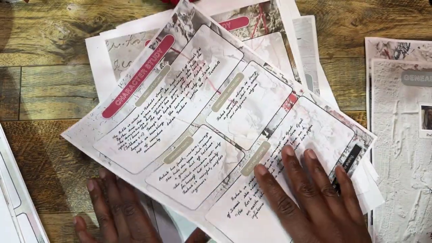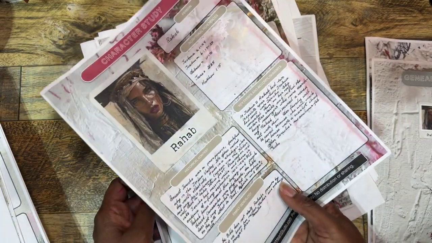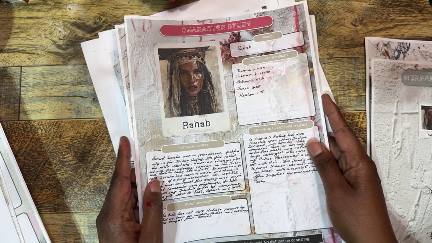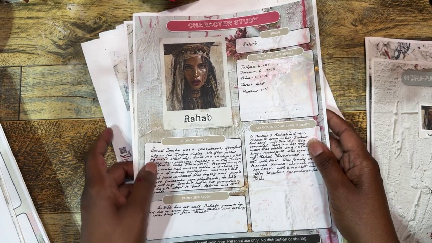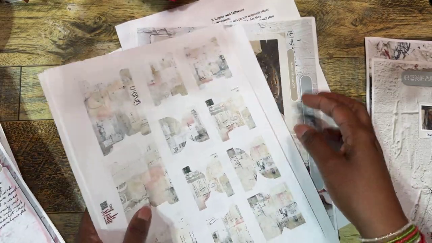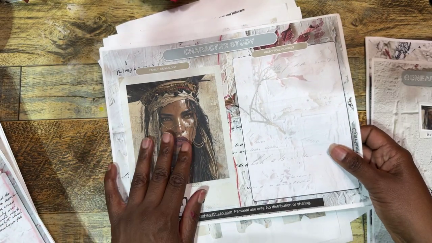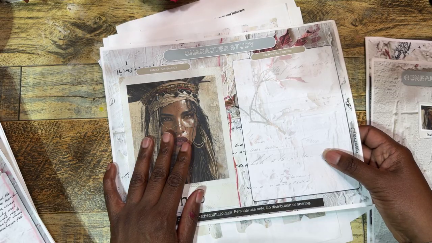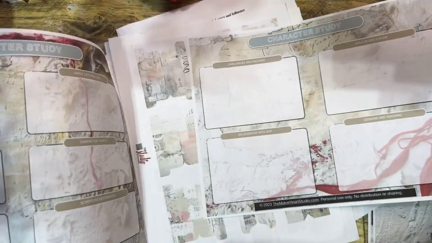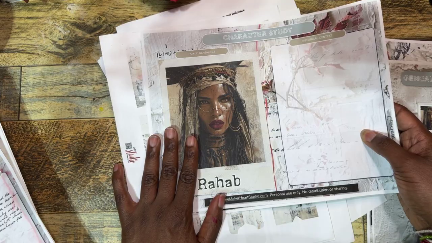And so this is what it looks like. There are actually two layouts of this. So this is 8.5 by 11, letter size, right? And then there is 8.5 by 11 landscape. So let's just say you want to do your character studies in a book and it's a landscape book, then it's the same thing, but it's all landscape. I happen to like the landscape a lot because I love how huge this picture is.